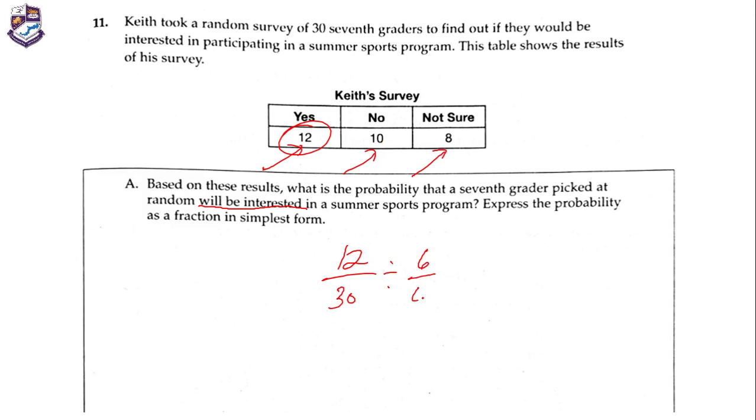I'm going to do this quick. I'm going to divide by the GCF, which is 6. That means I can do this in one step. 12 divided by 6 is 2, and 30 divided by 6 is 5. So 2/5 of the people surveyed chose yes. They wanted a summer sports program.